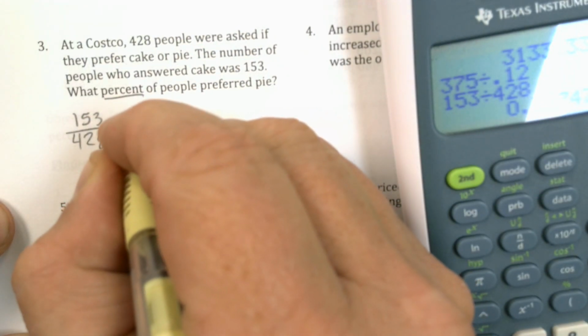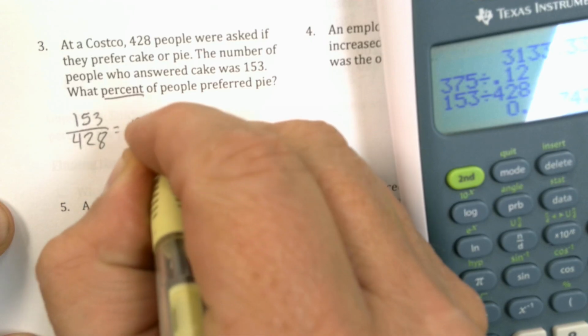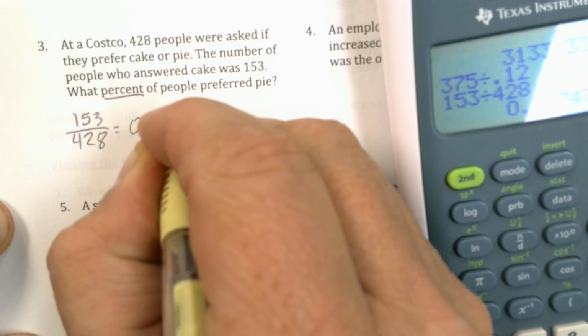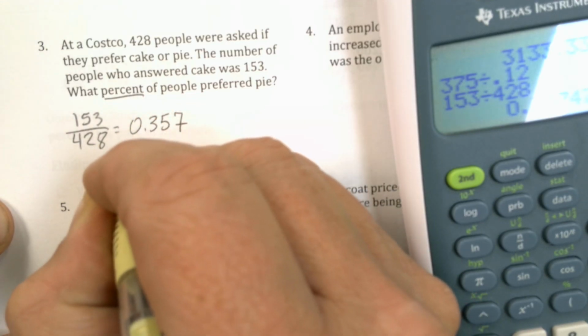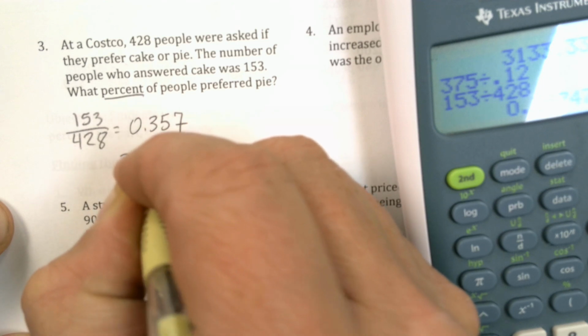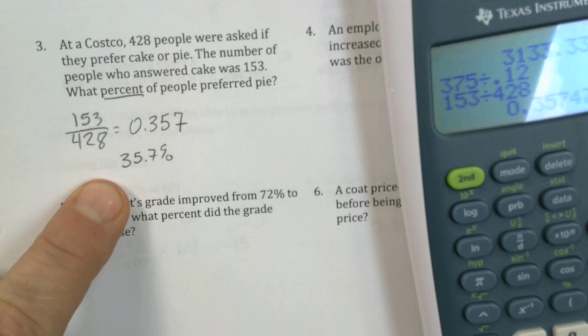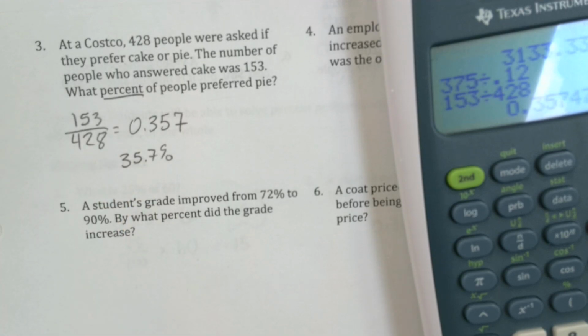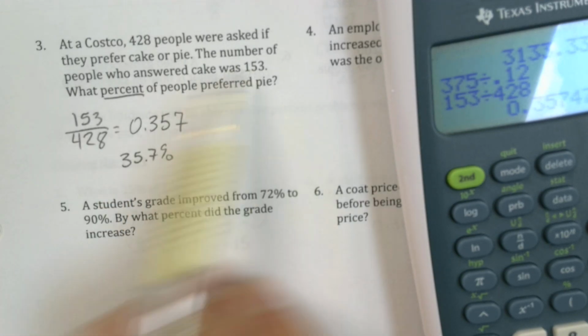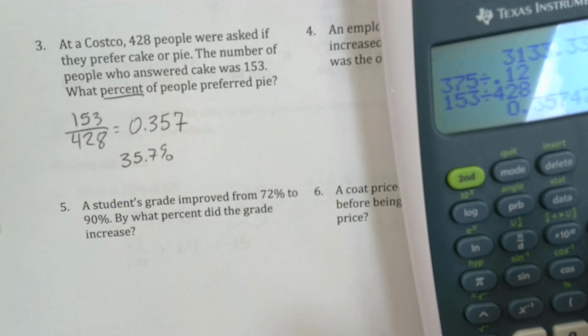That's a horrible fraction, right? We don't have to do all the values here. 0.35, let's stop at 7. And as a percent, that's 35.7%, rounded. It's not exact, but it's close enough. Now, what does this 35.7% represent? That's people who preferred cake, because it was based off the 153 people that answered cake.